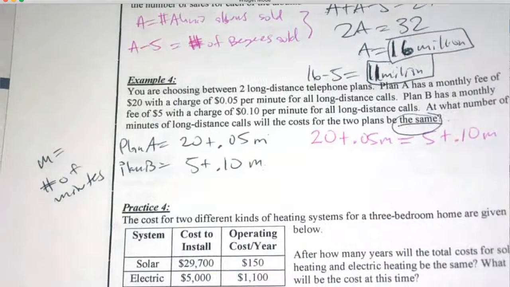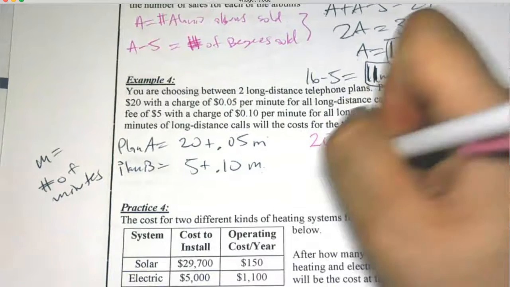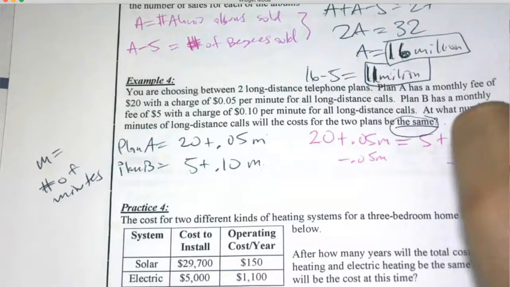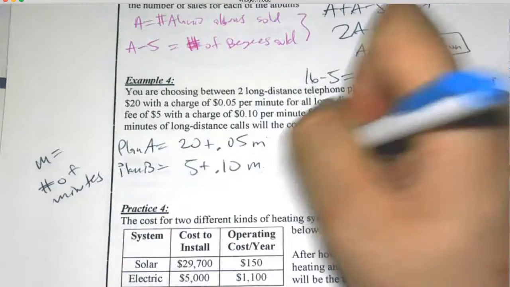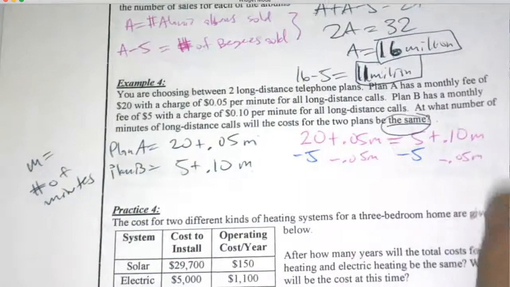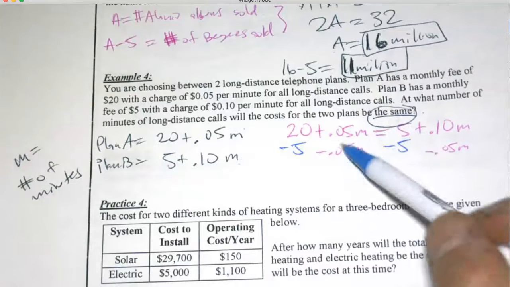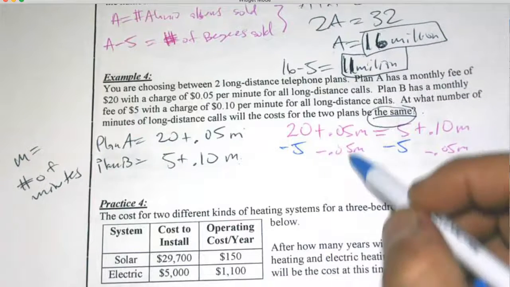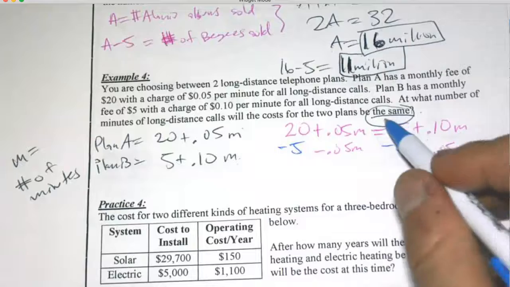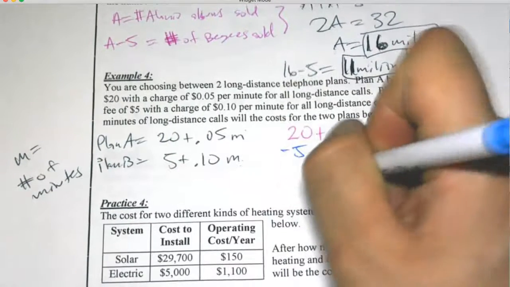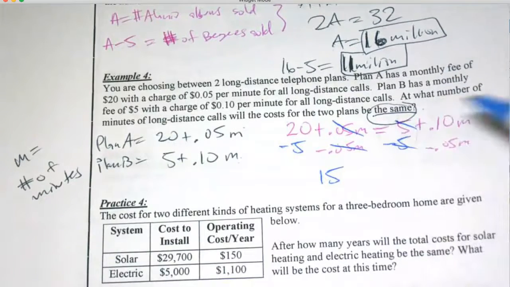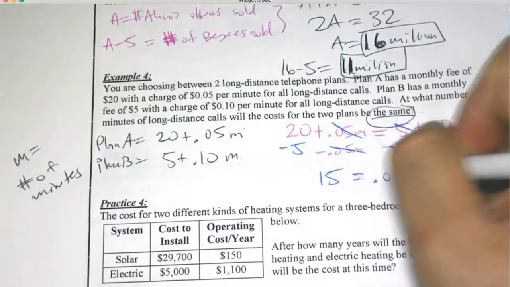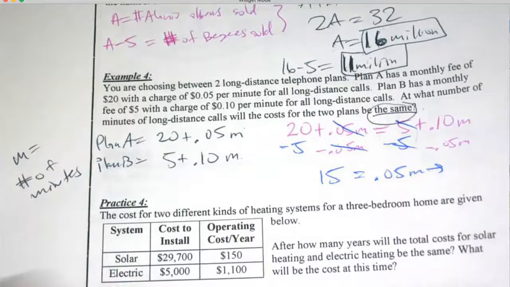So let's see here. I'm gonna subtract this 0.05m over to the other side, and in the same line I'm gonna go ahead and subtract this 5 over to the left. So one thing with variables on both sides is you're going to move the variables to one side and the constants to the other side. So if I move my variables right, constants should move left. So 20 minus 5, that's 15. This zeroes out, 5 zeroes out, and 0.1 minus 0.05 is going to leave me with 0.05m, and 15 divided by 0.05. Let's calculate that real quick.